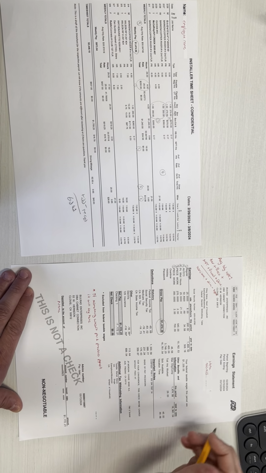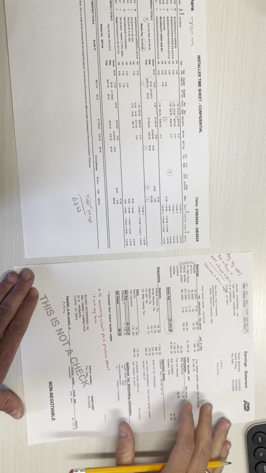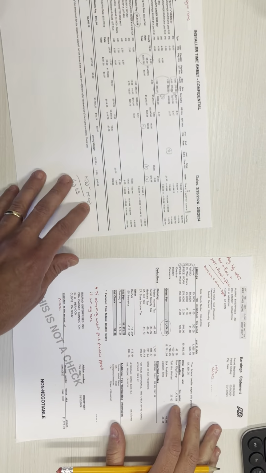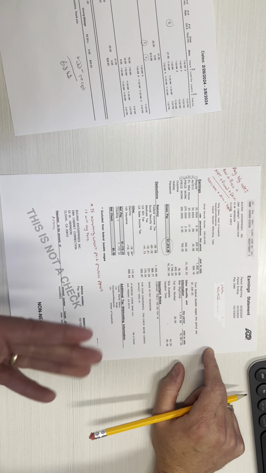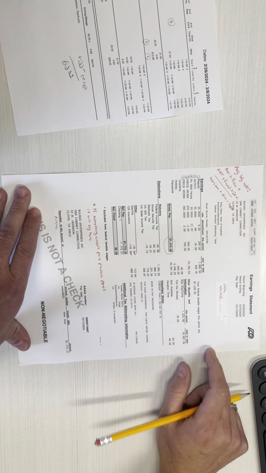Hey guys, I'm going to explain how to read your pay stub. The pay stub is this paper that comes inside the envelope that HR gives you every payroll, which happens every 2 weeks, as you know.